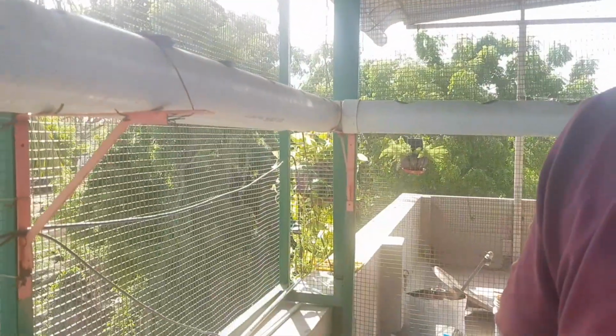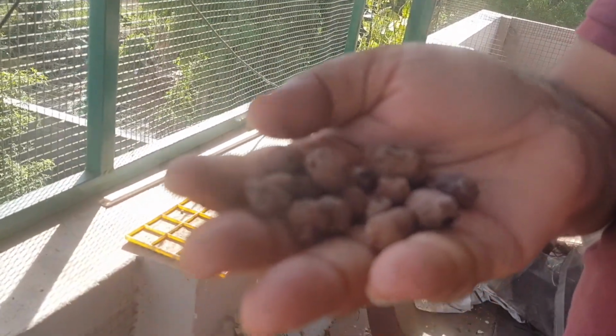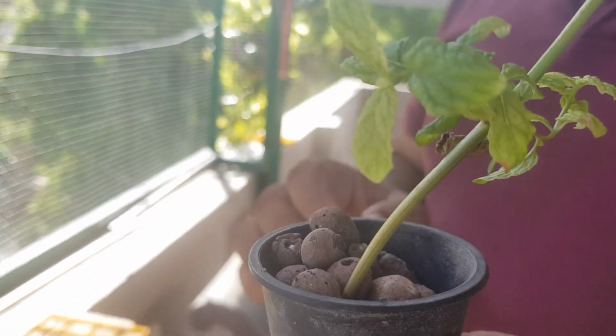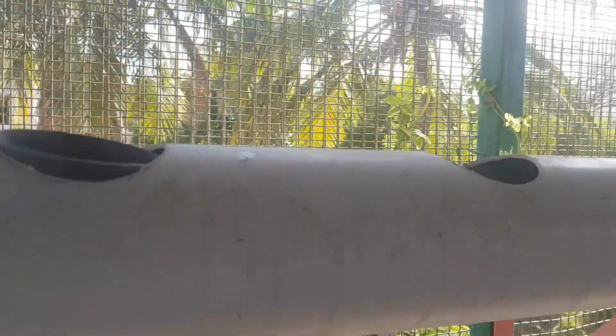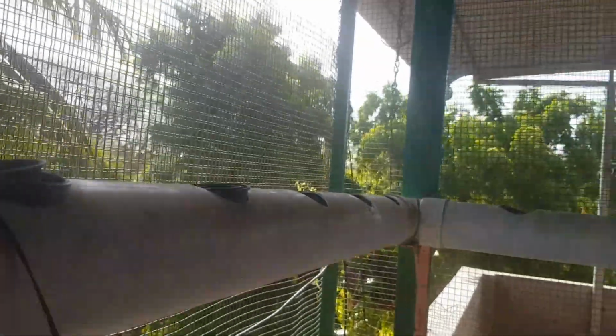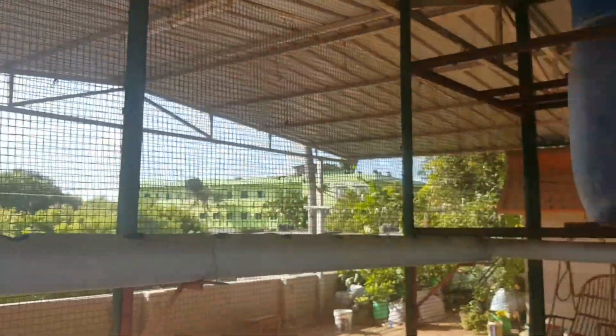The net cups are like this, and the media used here is expanded clay. So these plants are placed in the net cup and placed in the PVC pipes. So the plants absorb the required nutrients from the water, and the water alone flows back to the fish tank.